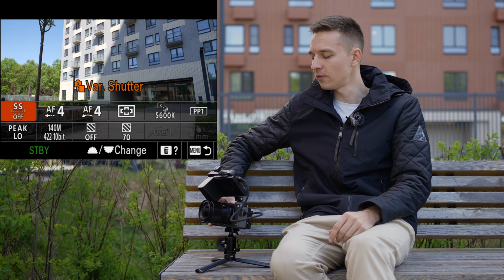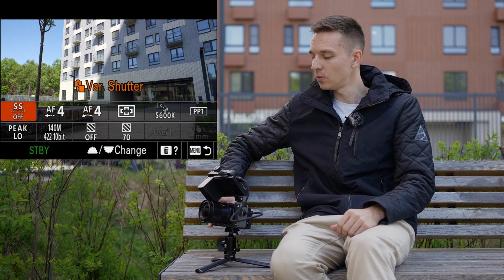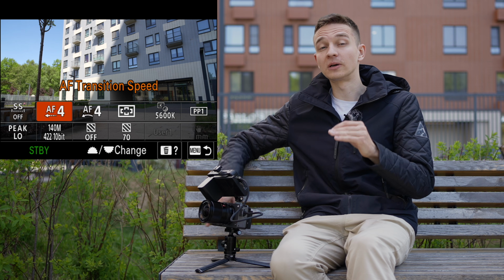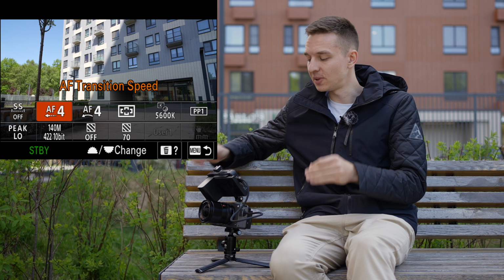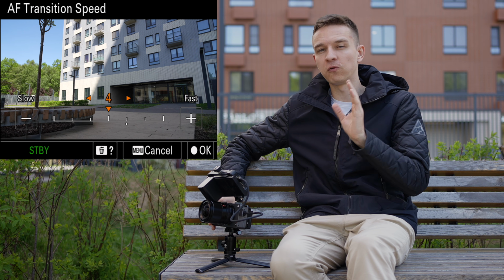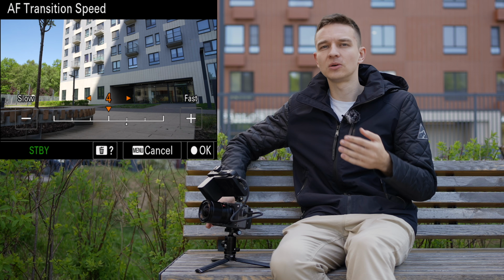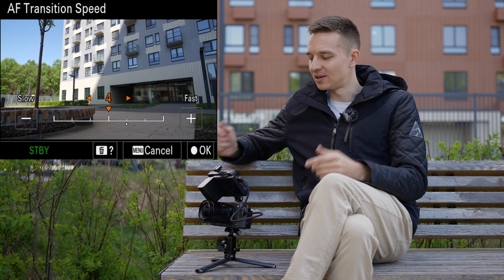So now let's turn it off and let's get back to the function menu once again. So here we have our autofocus settings. First, autofocus transition speed, which I prefer to set at around 4, sometimes 3, 2. So you do need to customize it all the time while shooting to make sure that you'll be able to get the most accurate, the most natural shot in your image.